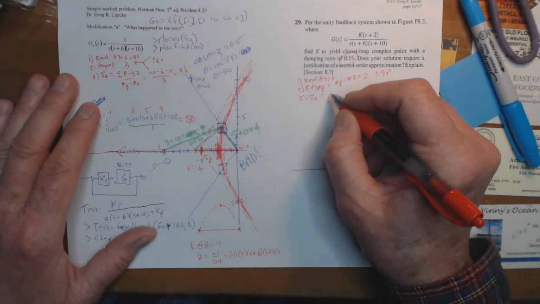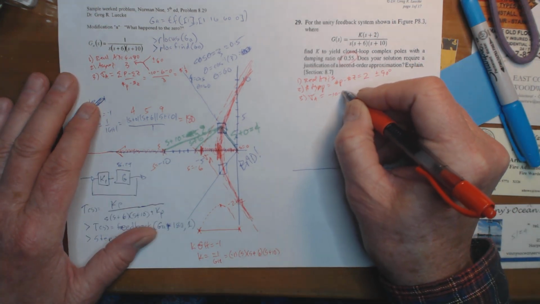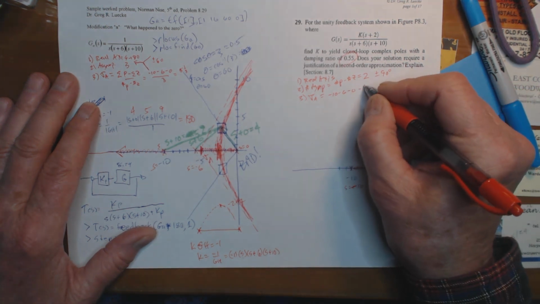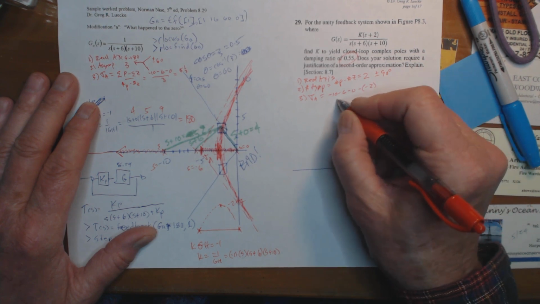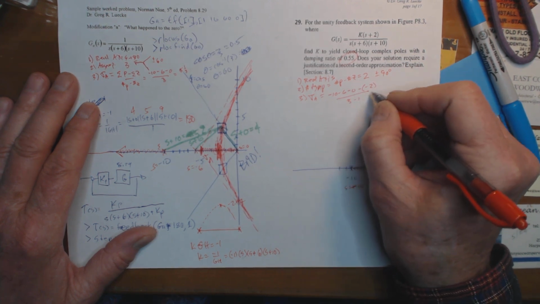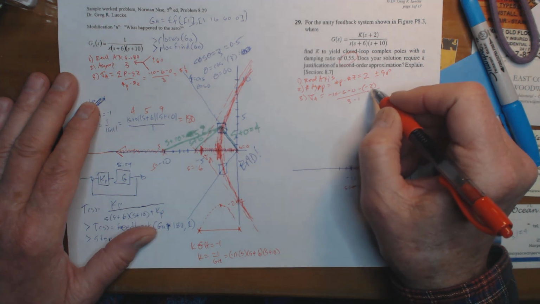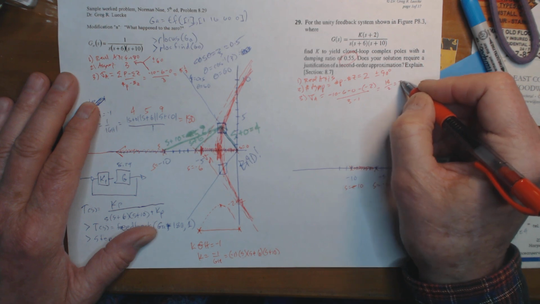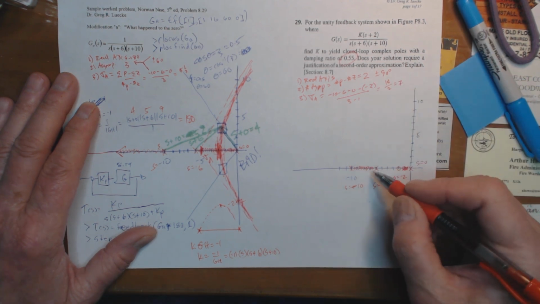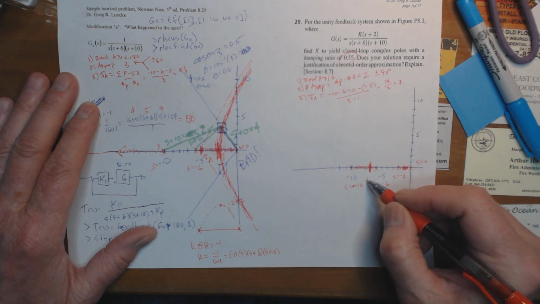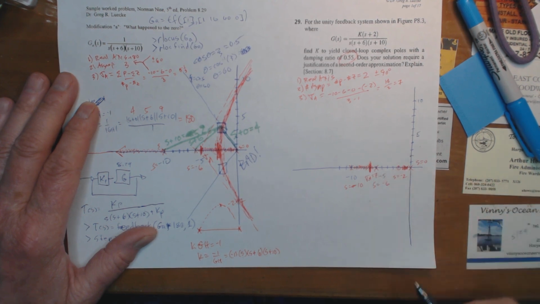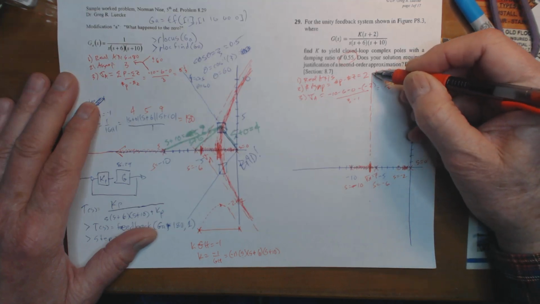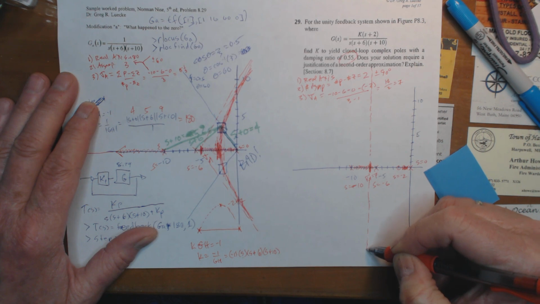The asymptote intercept point is the sum of the poles, minus 10, minus 6, minus 0, minus 2, all over the number of poles minus the number of zeros. So that's going to be minus 14 over 2, or minus 7. So my asymptote intercept point in this case is going to be minus 7. And so here are our asymptotes, our infinite asymptotes.